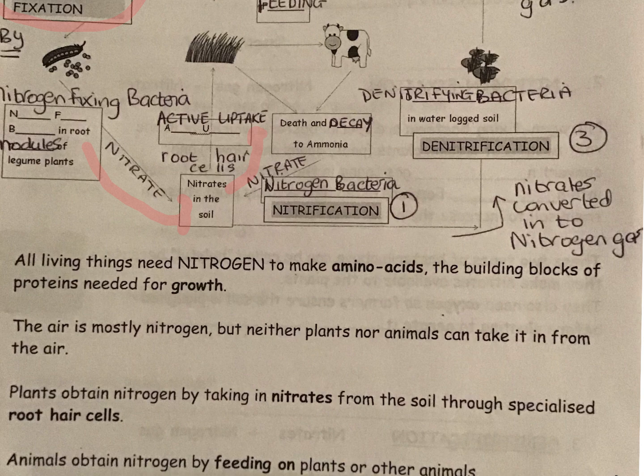Active uptake is the opposite of how we've been looking at how gradients work from a high to a low concentration. Active uptake is the only one that moves any molecule from a low concentration to a high. So in this case there's lots of nitrate ions in the soil and less in the root hair cells, so they're going from low to high. Active uptake needs energy.